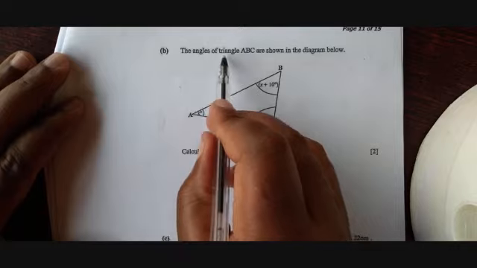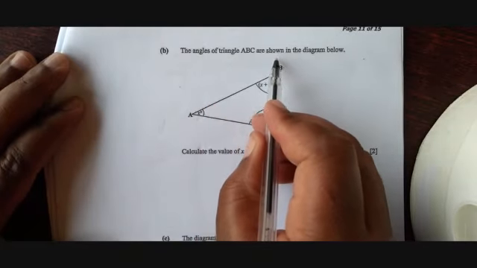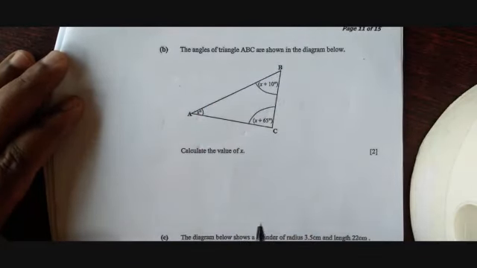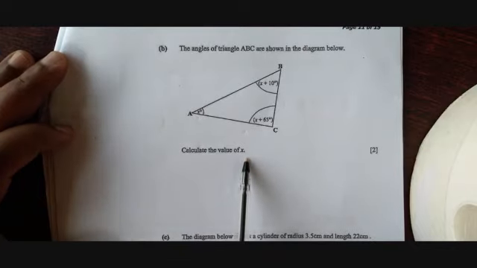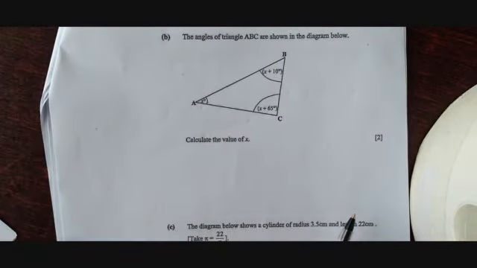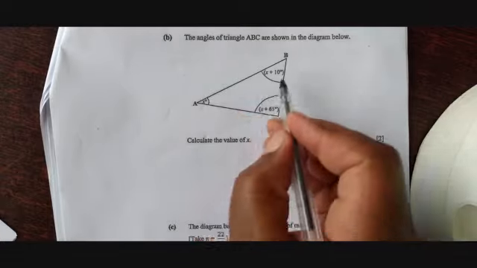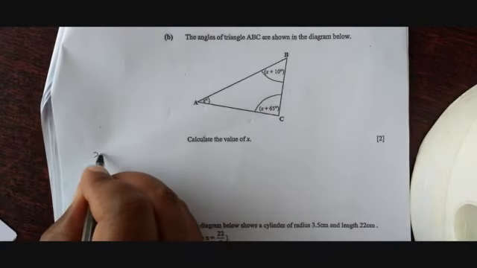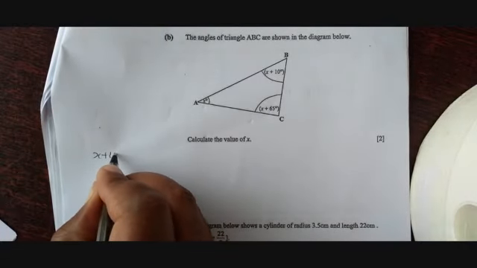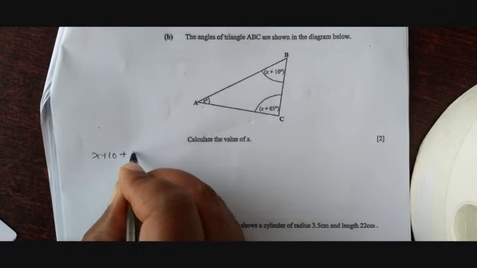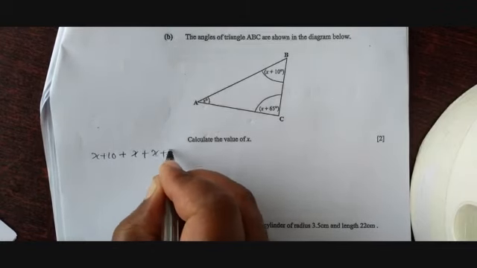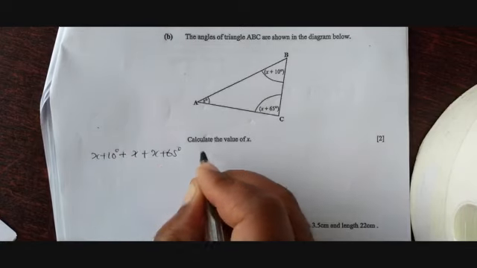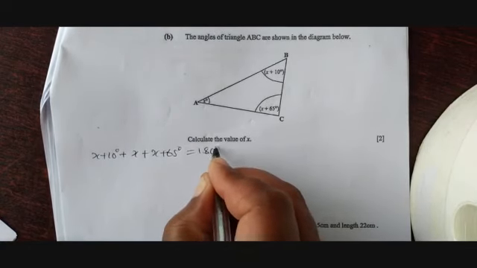The angles of triangle ABC are shown in the diagram below. Calculate the value of x. How do we get the value of x? We know that angles in a triangle add up to 180. So we say x plus 10 plus x plus x plus 65 degrees. The answer must be 180 degrees.